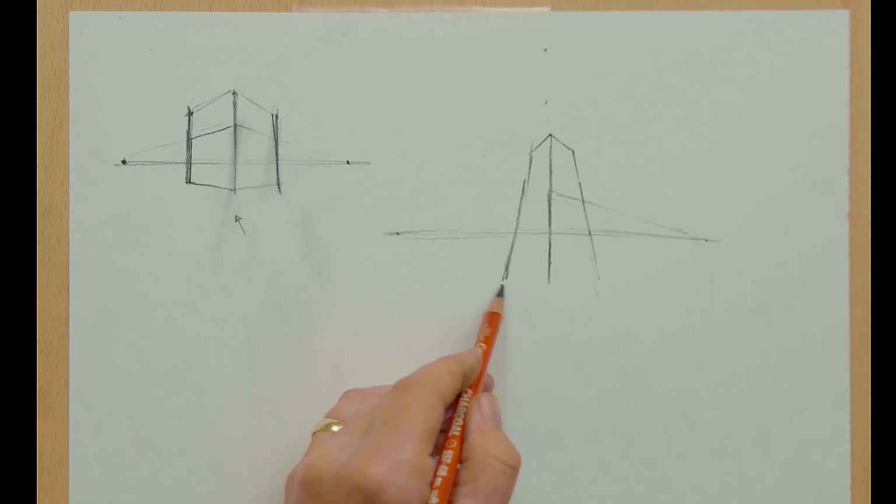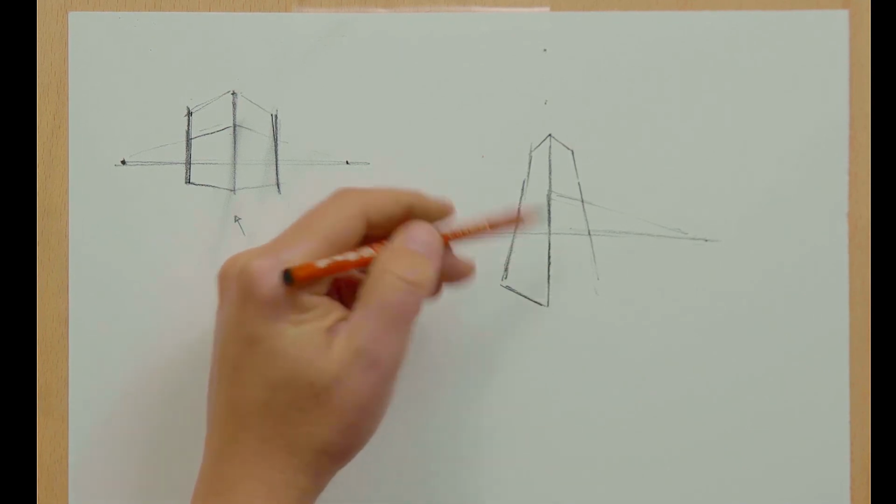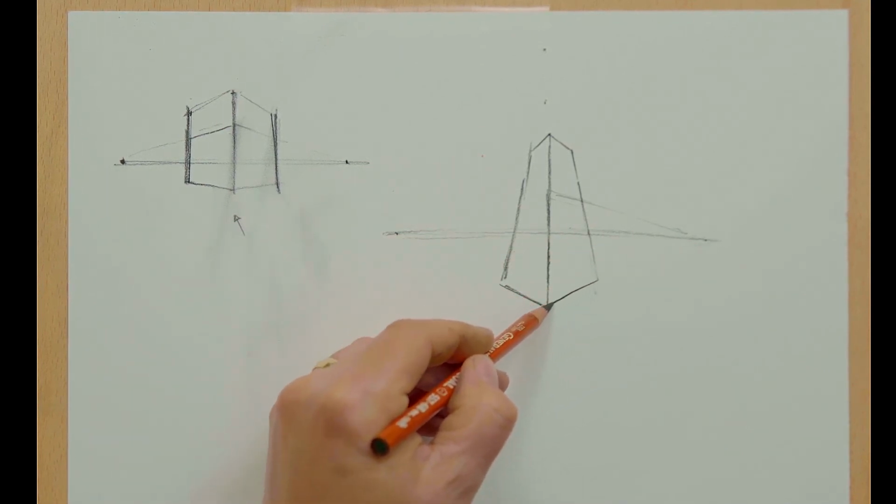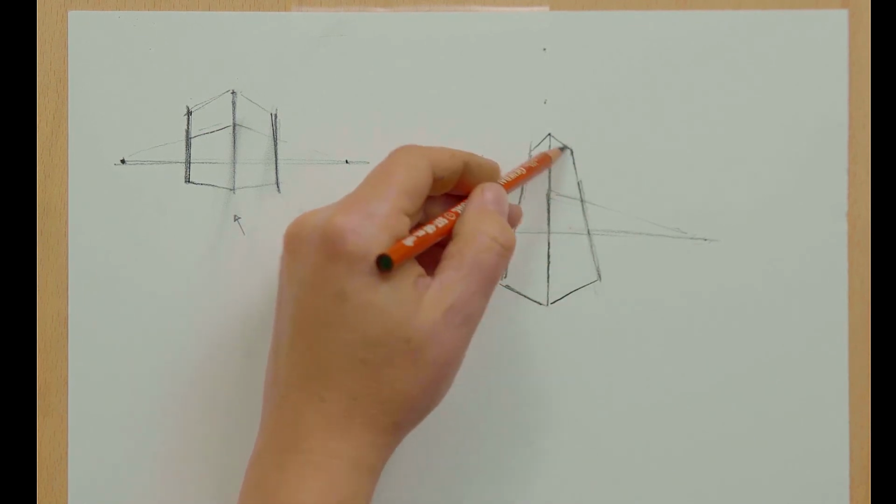And this is below our eye level, so we go down here, and then we've got this very large, massive shape.